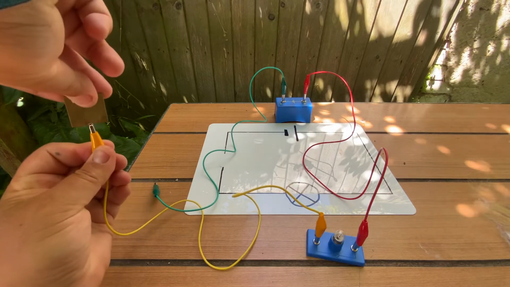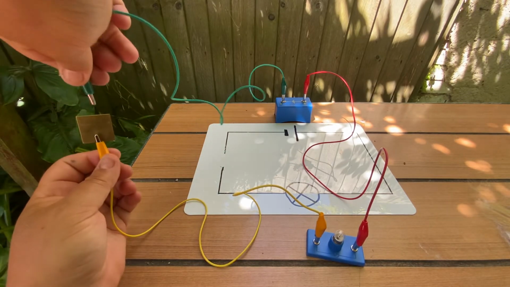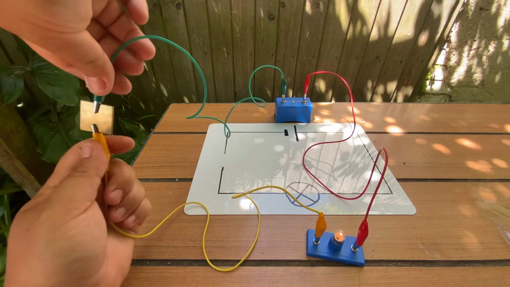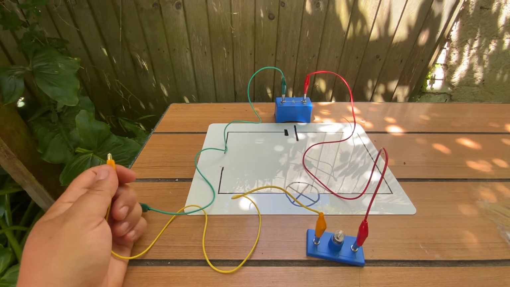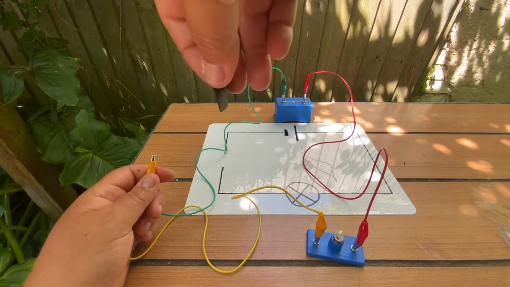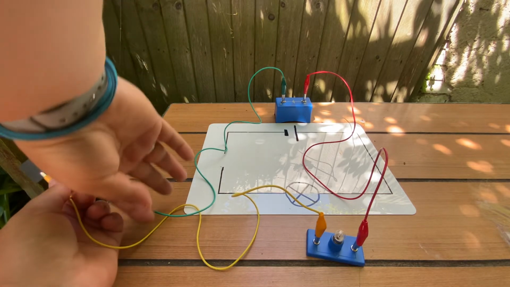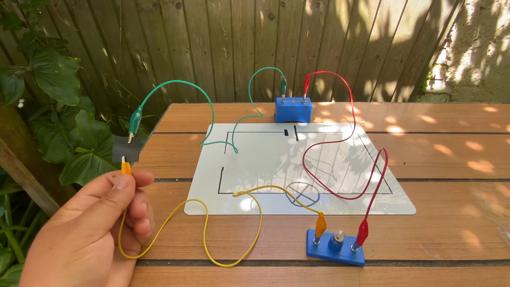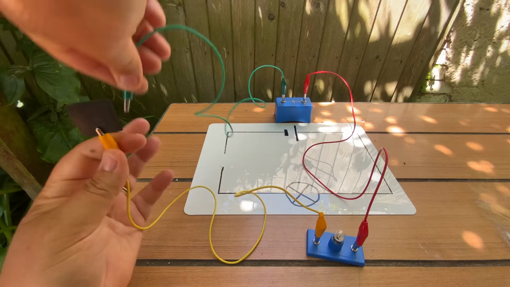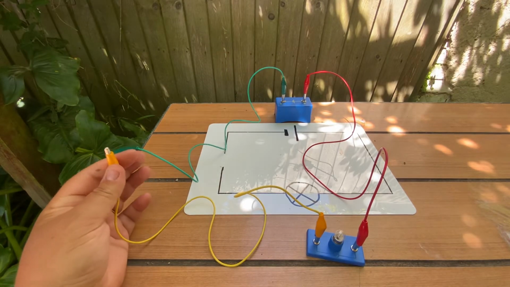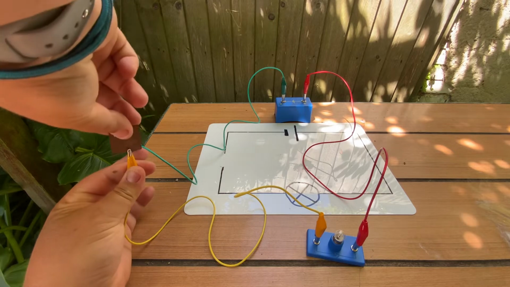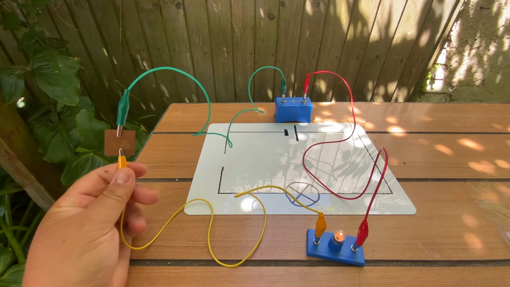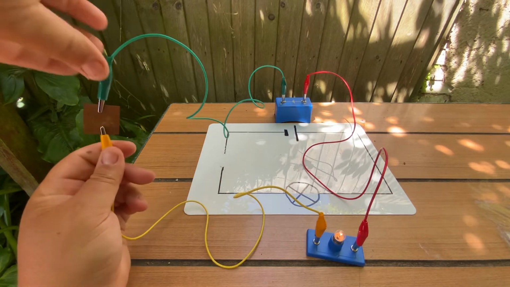Brass. Brass is another alloy metal. If I put that into the circuit, conductor or insulator. Next, rubber. Nice flexible material. Comes from a rubber tree. Conductor or insulator. Copper. This is another metal used in wiring. Might give you a little bit of a clue. Conductor or insulator.